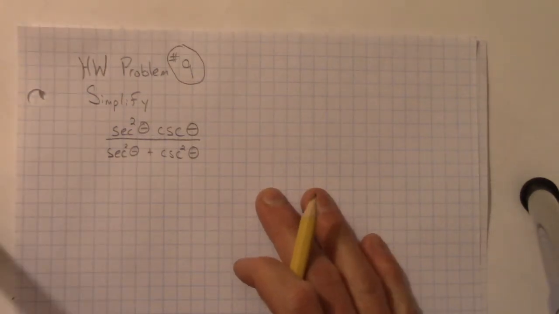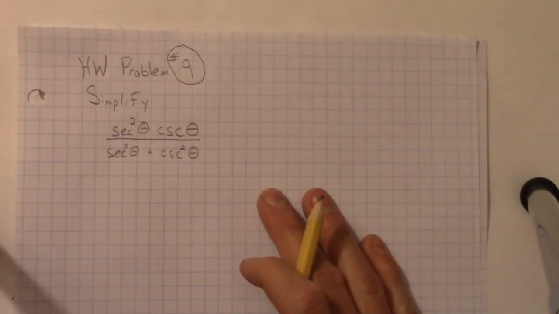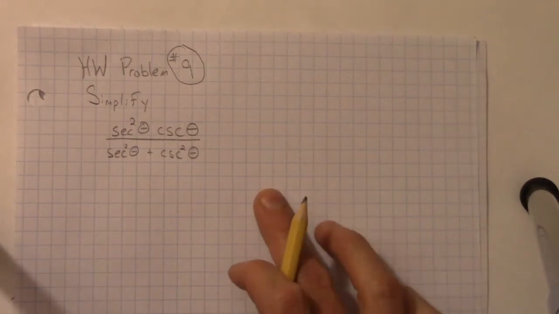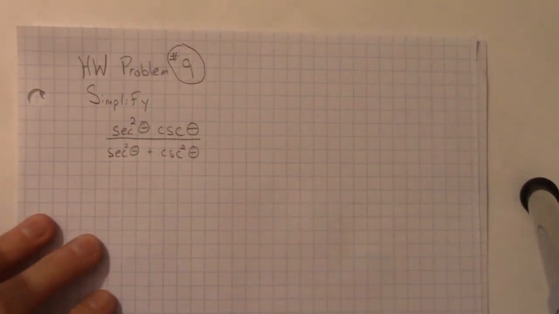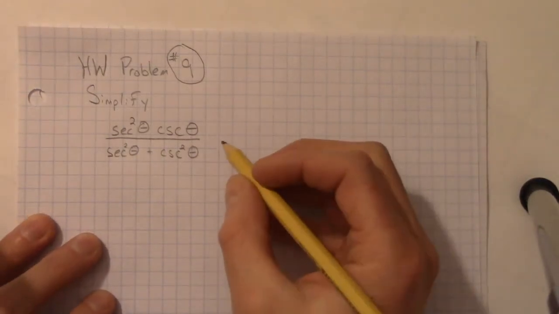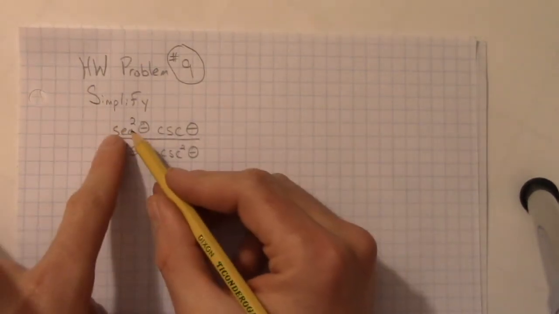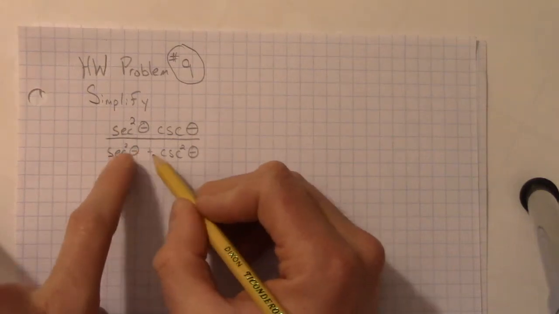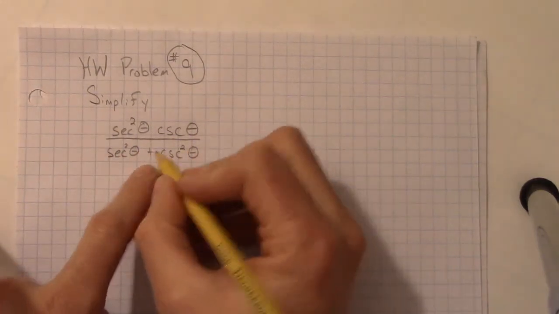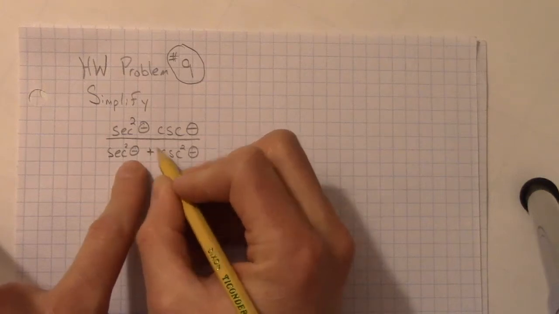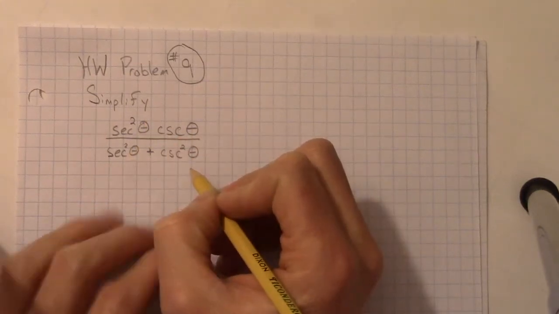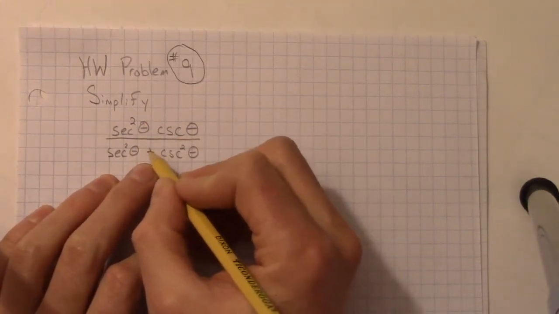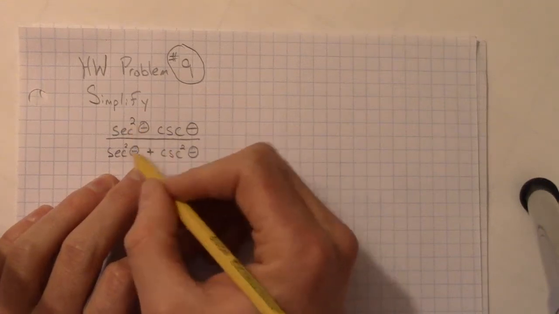So I'm going to work out this problem. It was from the homework, and I'm gonna cheat a little bit. I got it worked out over on the side here, but basically I'll try to walk through my thinking when I do this. So when I'm working with this problem, I see a secant squared theta, cosecant theta on top, secant squared theta plus cosecant squared theta on the bottom. So resist the urge to just cancel these out. That can't happen because we have this plus sign here. If it was a multiplication, you could cross some things out.